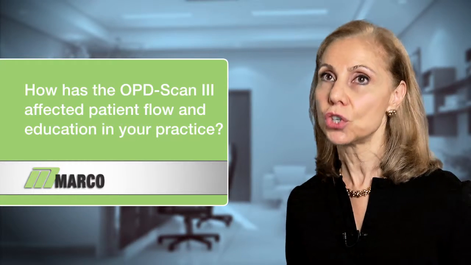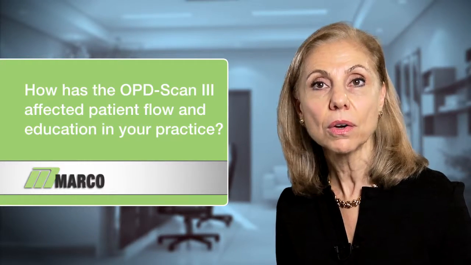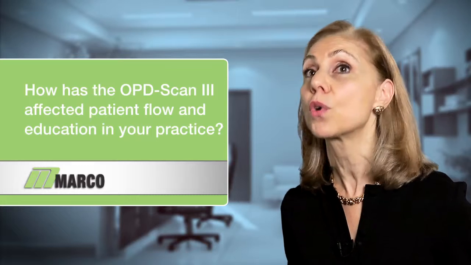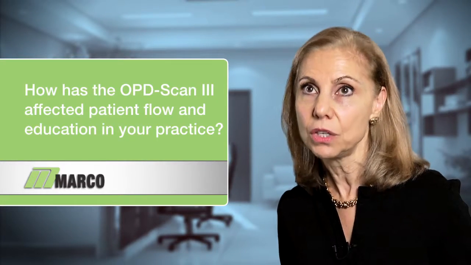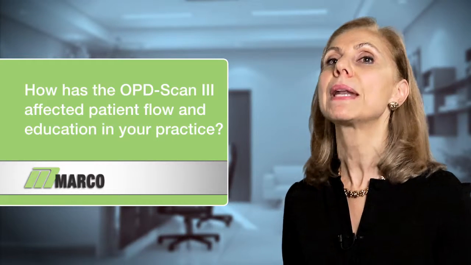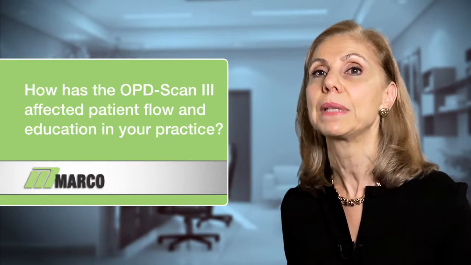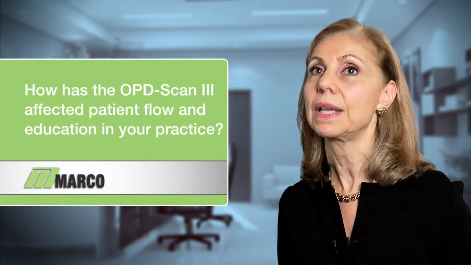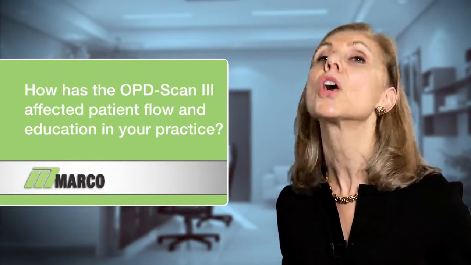This way they understand whether they are or they are not a candidate for a specific advanced technology implant. So the OPD not only helps me, but it helps the patient and his or her family understand why they are, and equally importantly, why they are not a candidate for these available options.